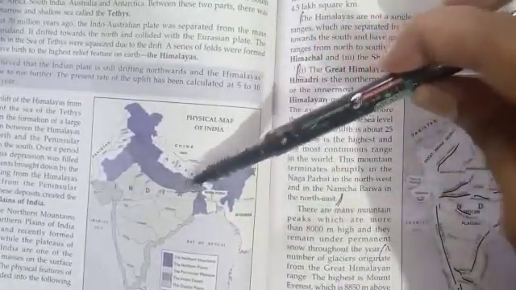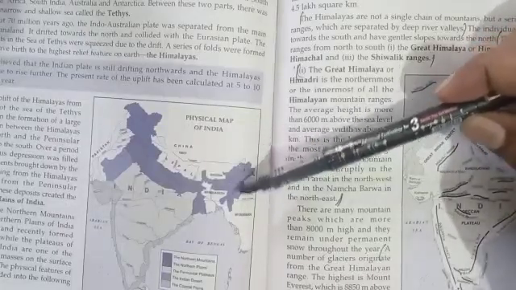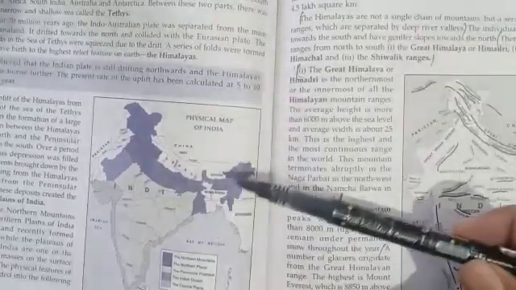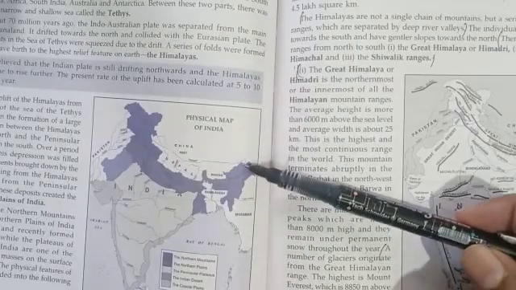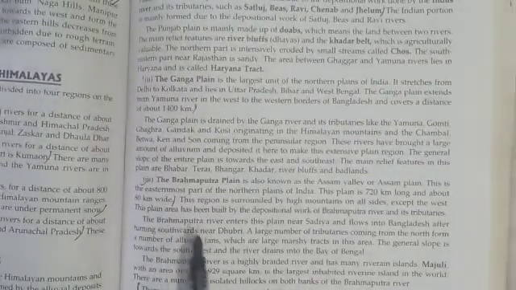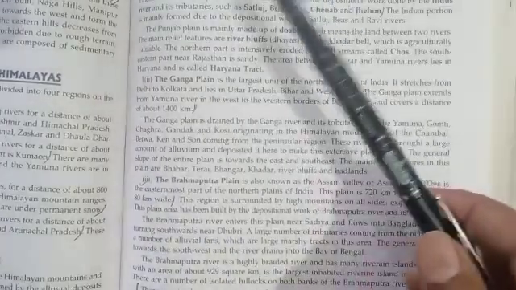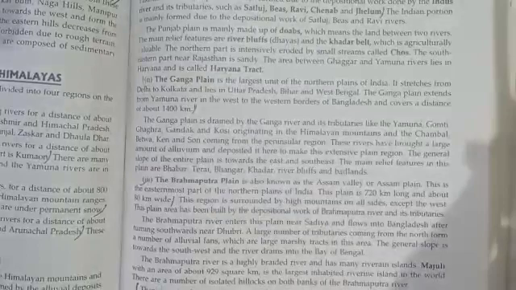Next is the Brahmaputra plain. This is also known as the Assam Valley or Assam plain. This is the easternmost part of the northern plains of India and this plain is about 720 km long and about 80 km wide. So this is all about the three types of plain of the northern plain, that is Punjab plain, Ganga plain and Brahmaputra plain.